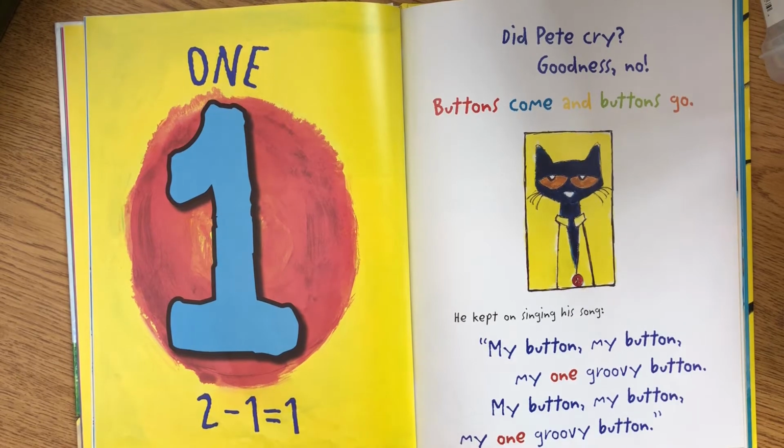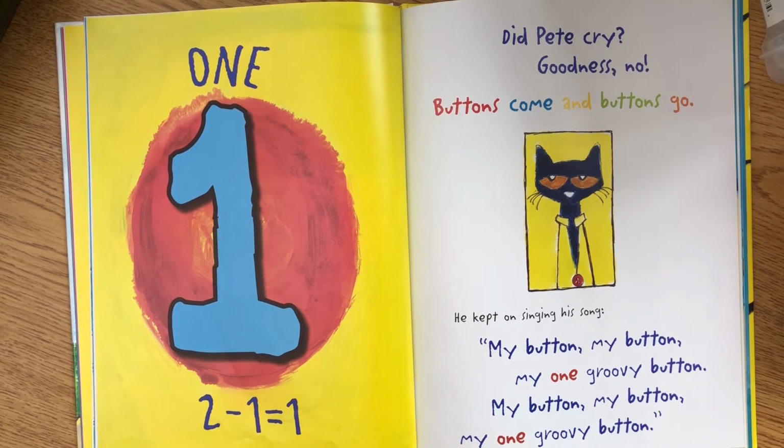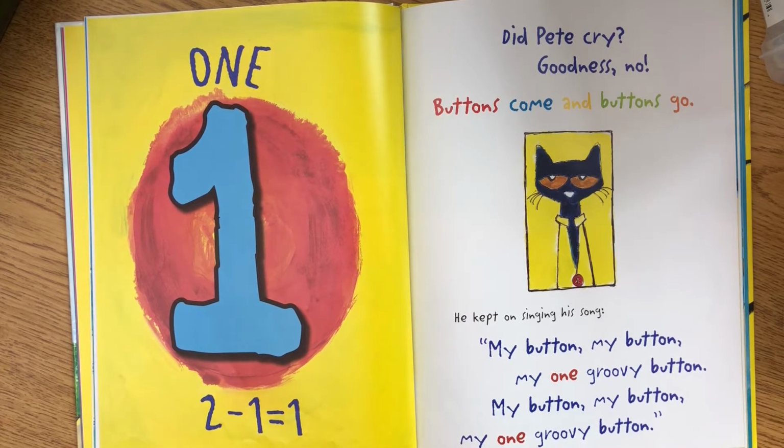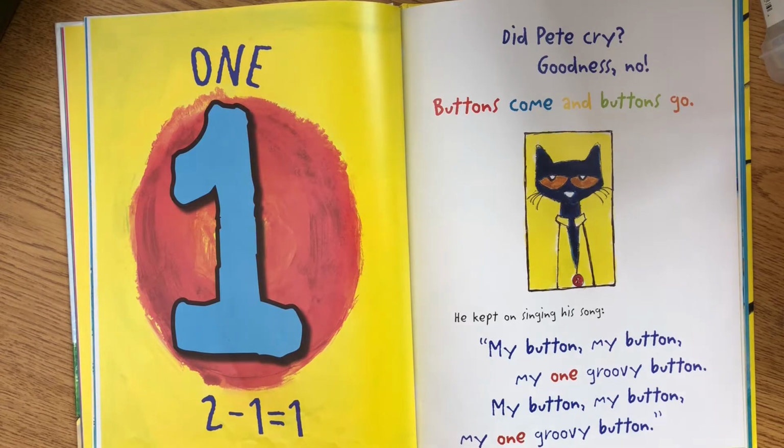Did Pete cry? Goodness, no. Buttons come and buttons go. He kept on singing his song. My 1 groovy button. My 1 groovy button.